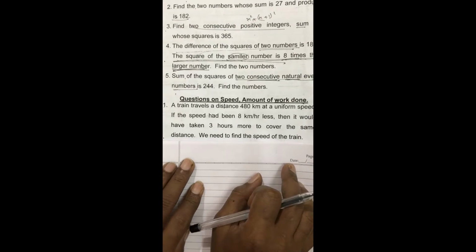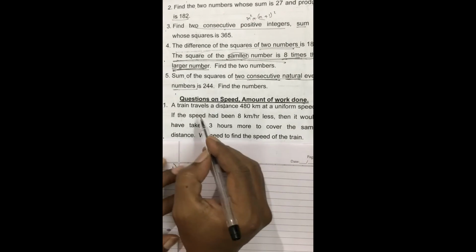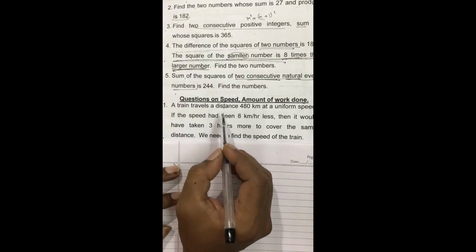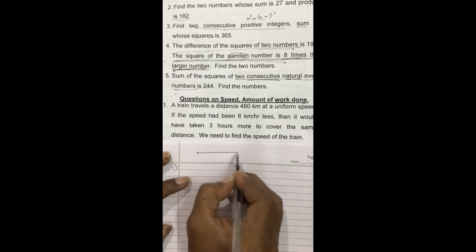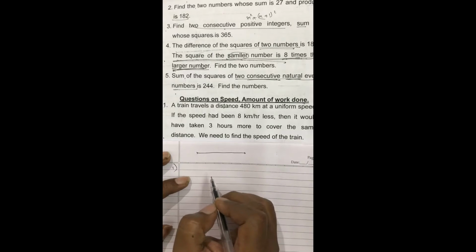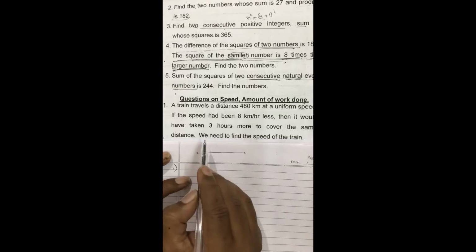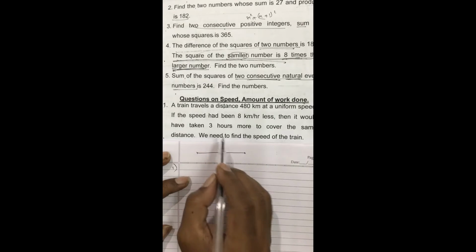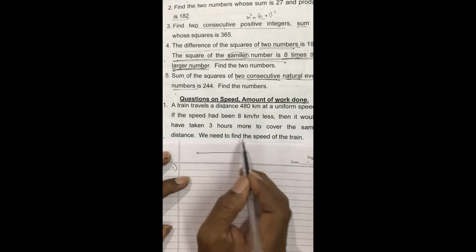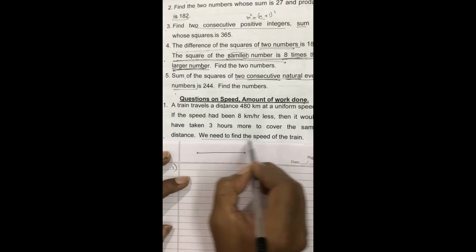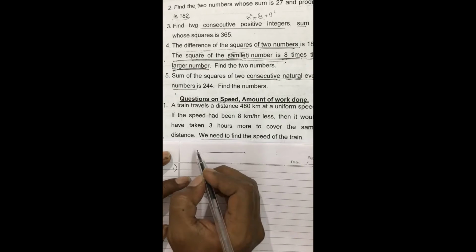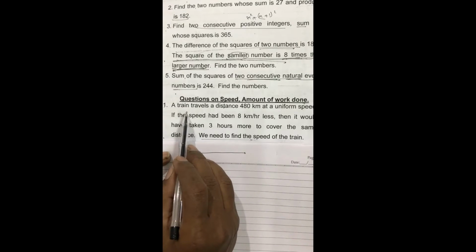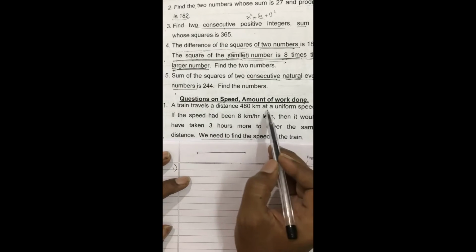Okay, so a train travels a distance of 480 km at a uniform speed. The distance is given to you. Usually here in quadratic equations we need to find the speed of the train. So here let the speed of the train be x. Usually it happens like that. If the speed of the train is x, the train travels a distance of 480 km at a uniform speed.